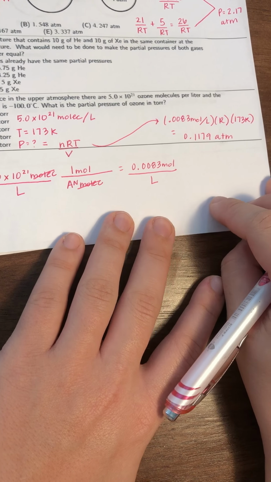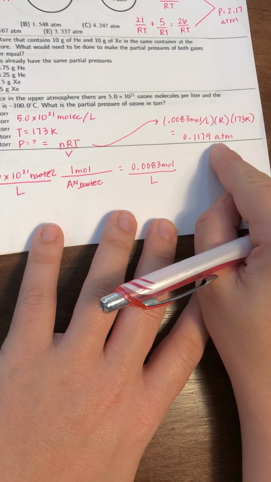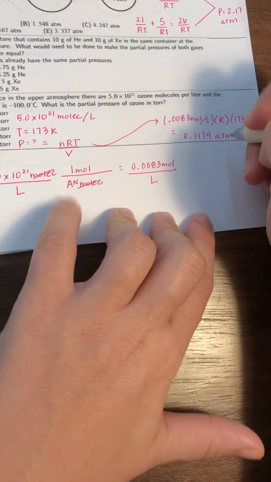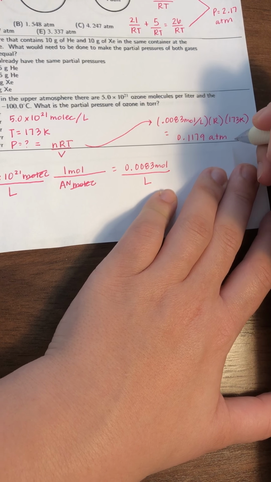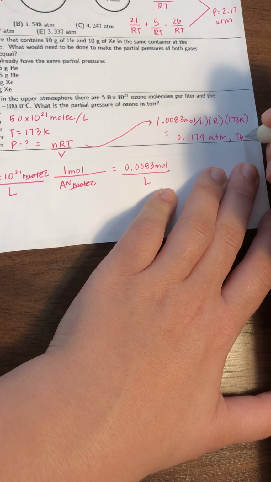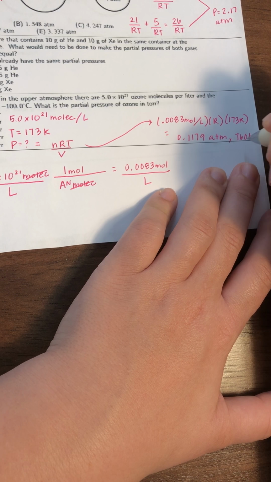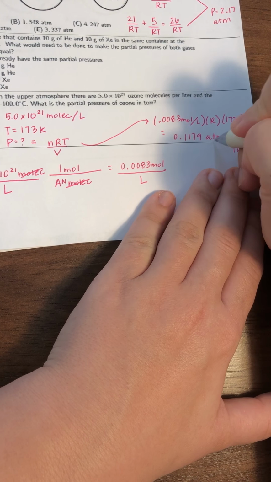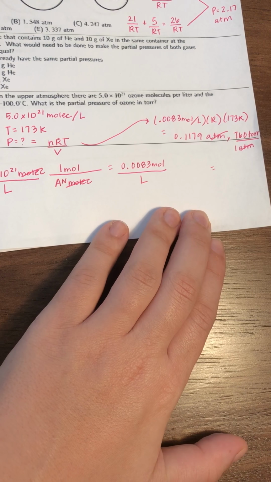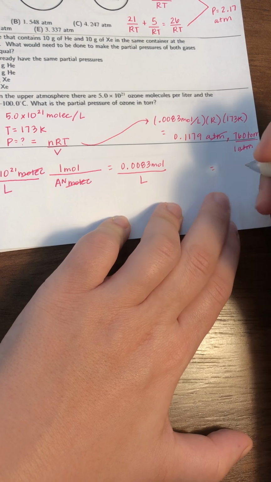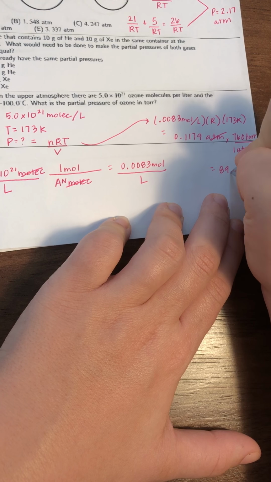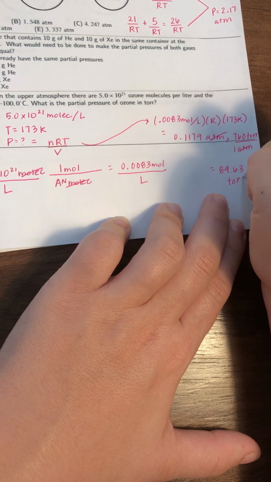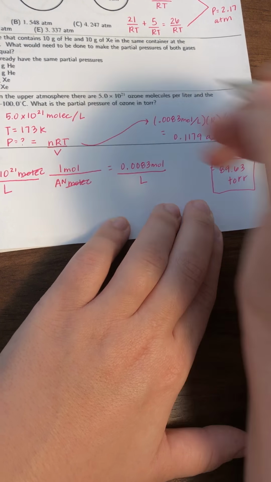Okay, so that's not an answer choice, but that's because this is in atm. The question asks for torr. And since I'm going atm to torr, this is something that you don't need to memorize. He will give you conversion factors on your exam. So you'll go to the front page and you'll see that 760 torr equals 1 atm. torr. So A.